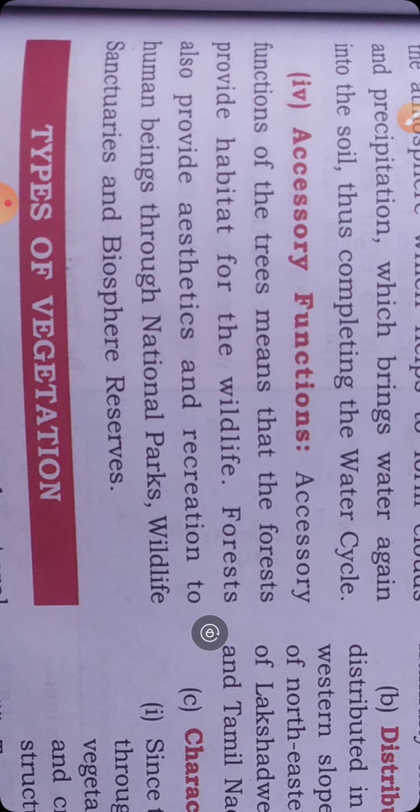Accessory functions. What are accessory functions? Accessory functions of the forests means that the forests provide habitat for wildlife. Forests also provide habitat, you can say a home, for wildlife. Forests also provide aesthetic value and recreation. Aesthetic, you can see, they are a good place for attaining peace and isolation. And recreation to human beings.